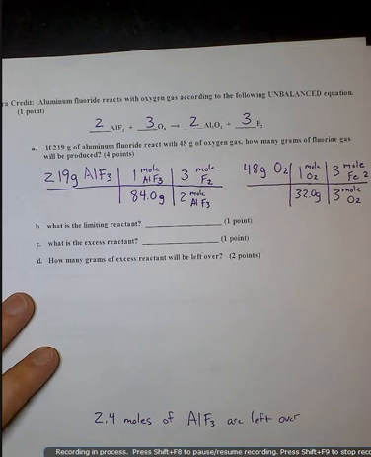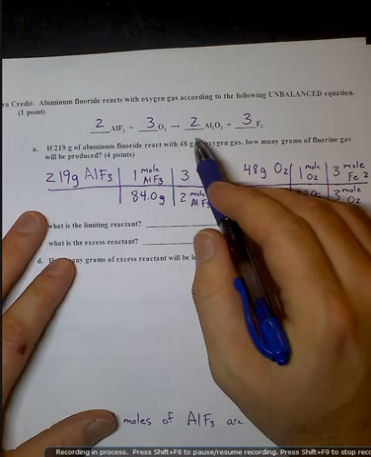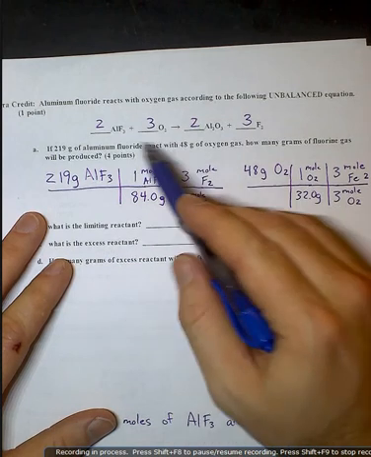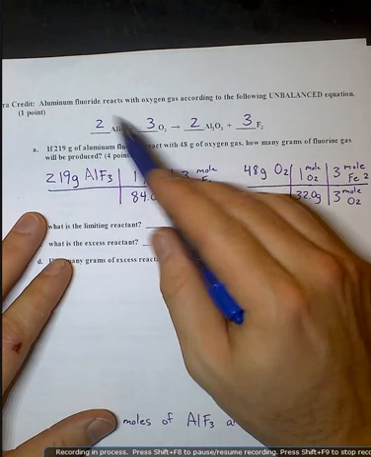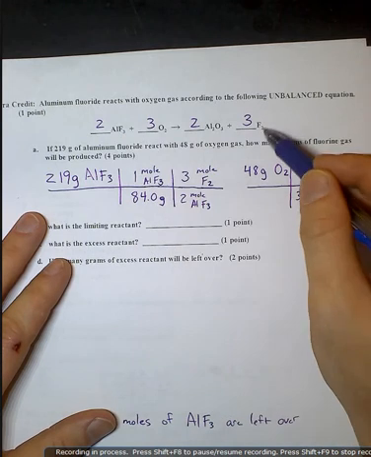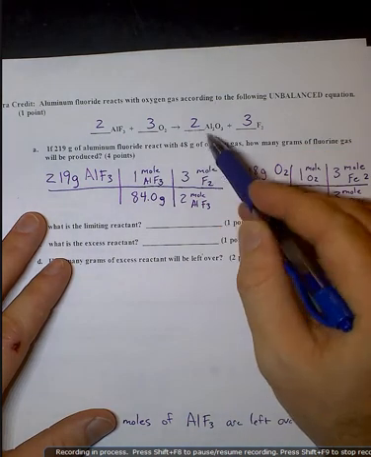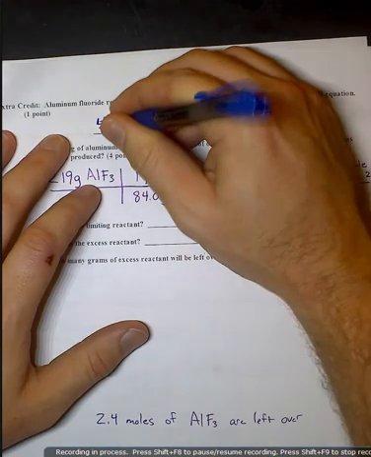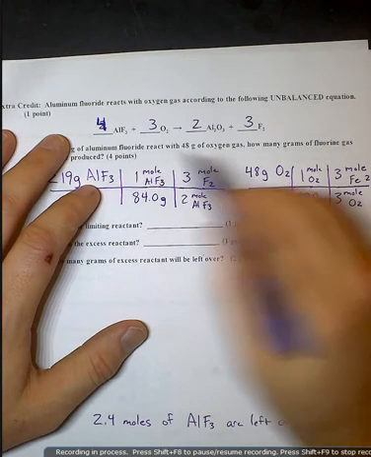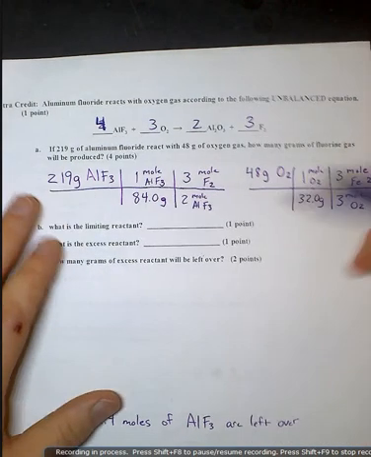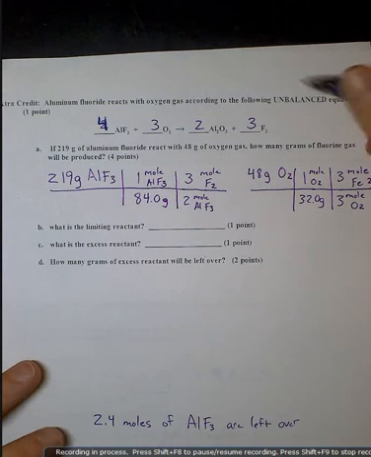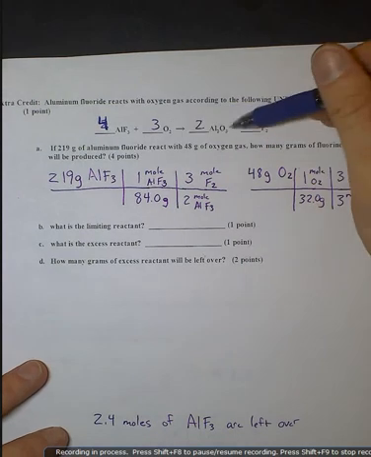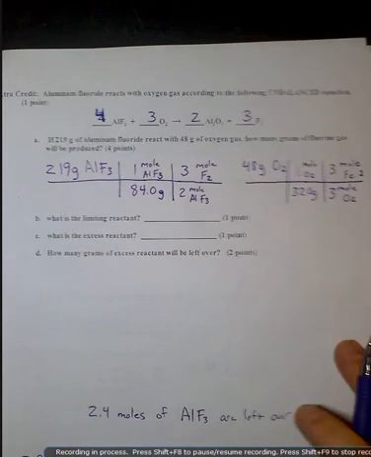Balance our equation. 2 aluminums. Oops, maybe I did this wrong. Let's take a look here. 3 times 2 is 6 Fs. 3 times 2 is 6 Fs. 2 times 2 is 4 aluminums. Looks like we need a 4 here. 4 aluminums. Okay? So then we have 3 times 2 is 6 oxygens. 3 times 2 is 6 oxygens. 4 aluminums. Now we're all set. Even Mr. Huizenga messes up sometimes.